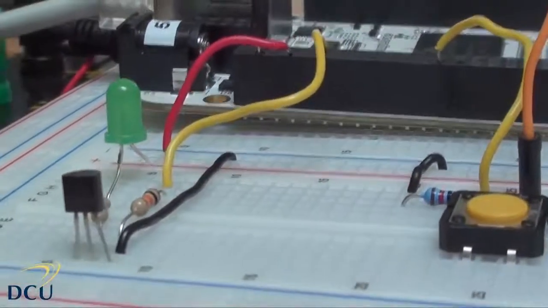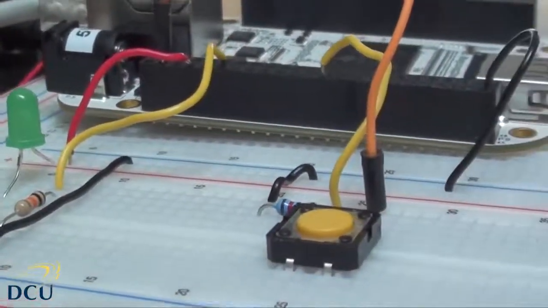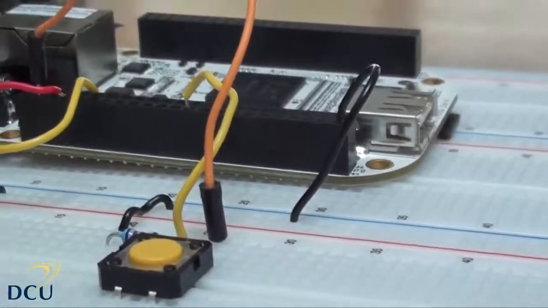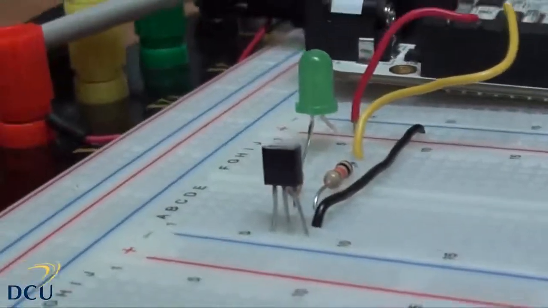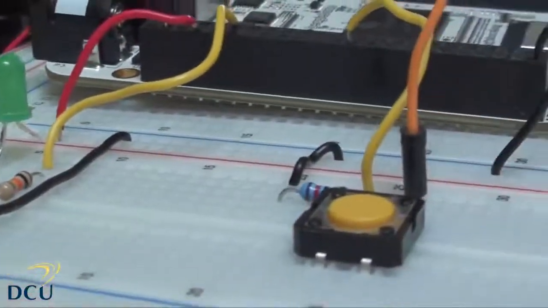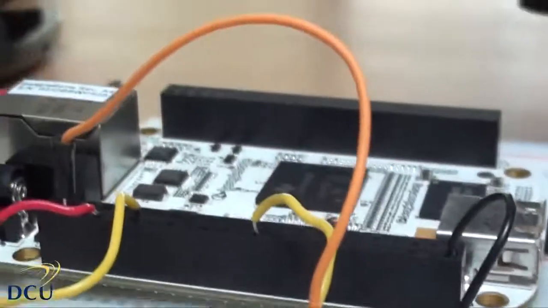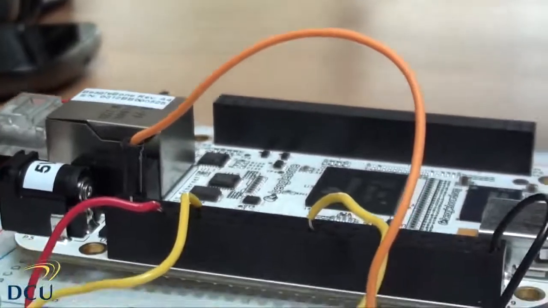Very importantly, these are 3.3 volt pins, and unlike a board like the Arduino, they should only source or sink a very small current. From what I've read, this is about 4 milliamps. All of the GPIOs can be configured as inputs or outputs, which I will also do in this video.